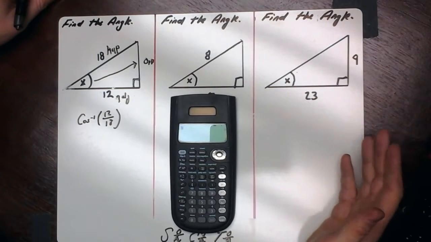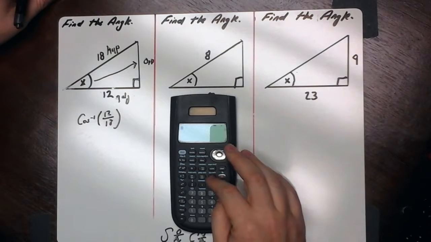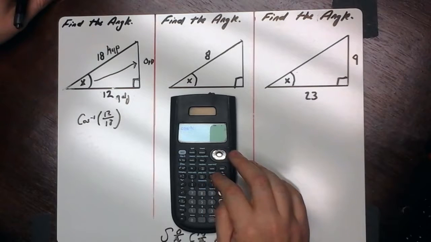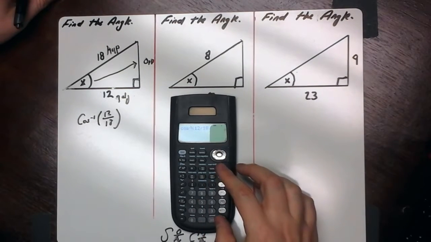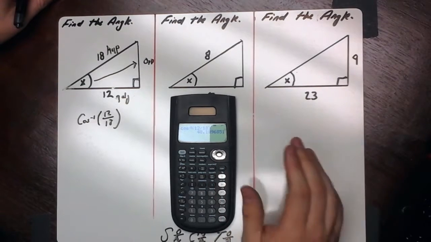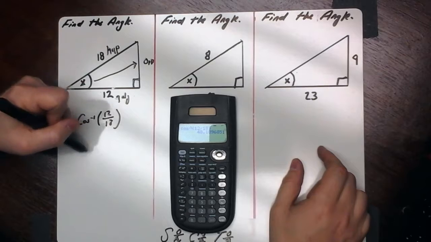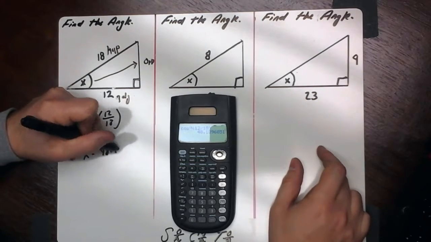So at that point, let's take advantage of the technology that's handed to us. So this is cosine inverse 12 divided by 18. And there's my answer. Okay, 48. So the angle is 48.19.